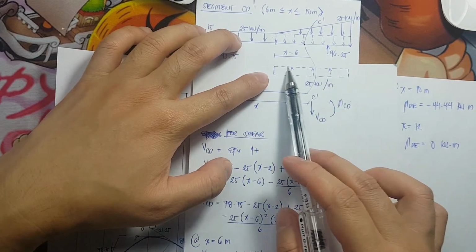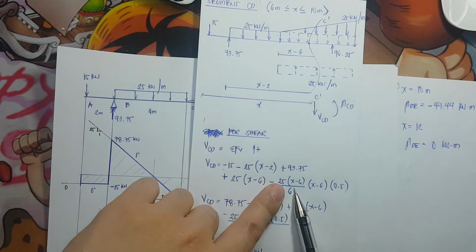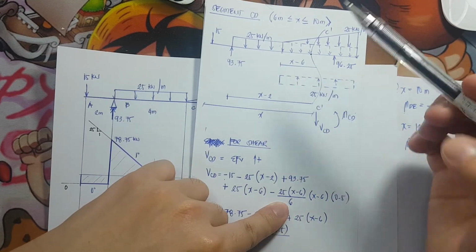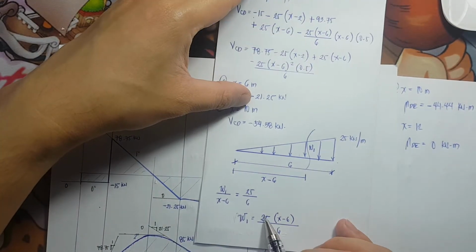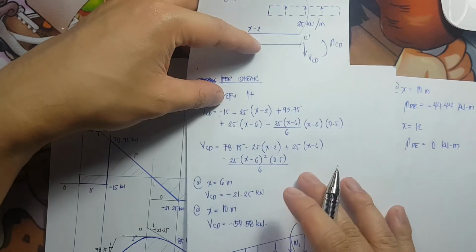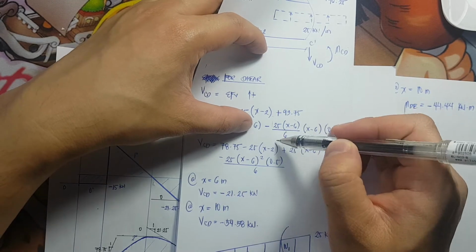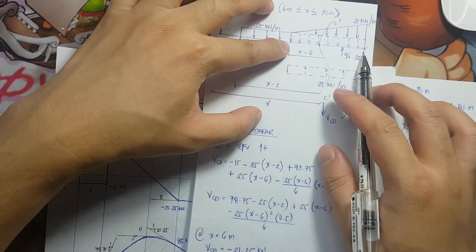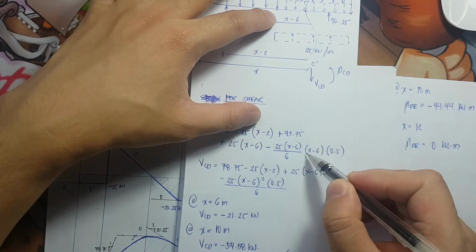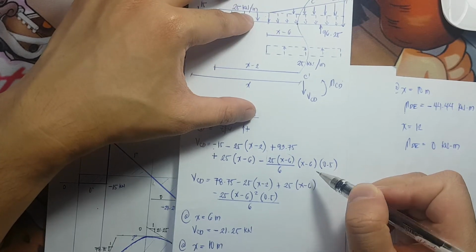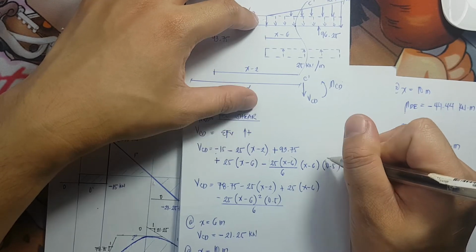25, so what we introduce is 25 with the span of X minus 6, minus the uniformly varying load. The load is the equation W1, so that is 25 X minus 6 over 6. So, that is minus 25 X minus 6 over 6. Take note, this is only the load. Now, for the span, the span is X minus 6. And take note, it is a uniformly varying load, therefore, multiply it by 0.5.